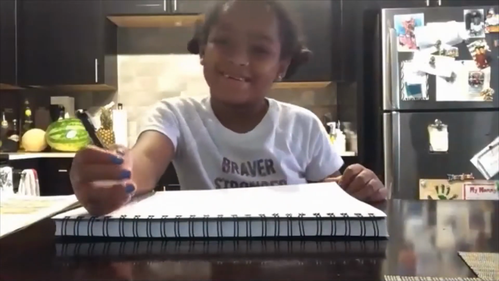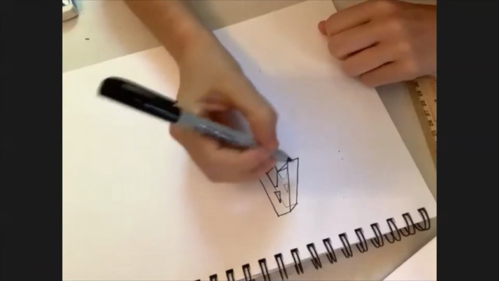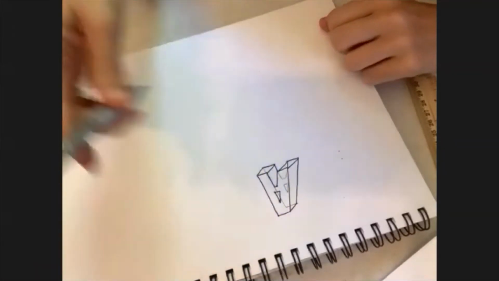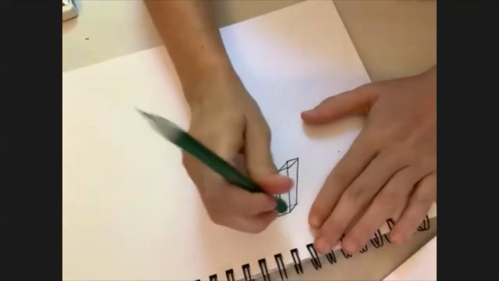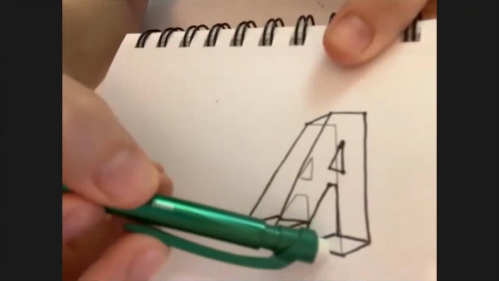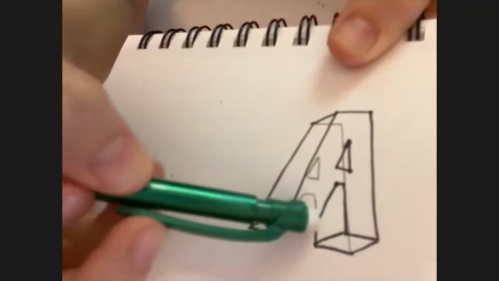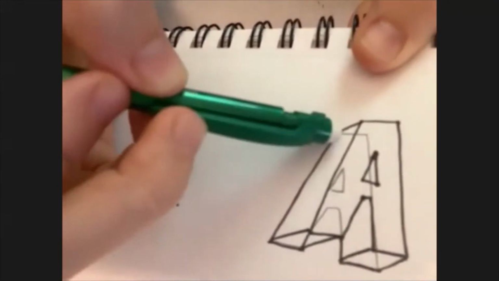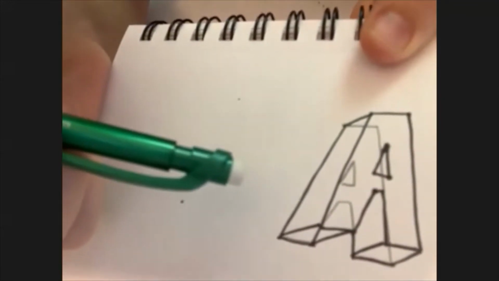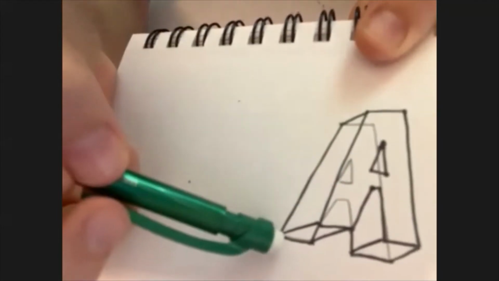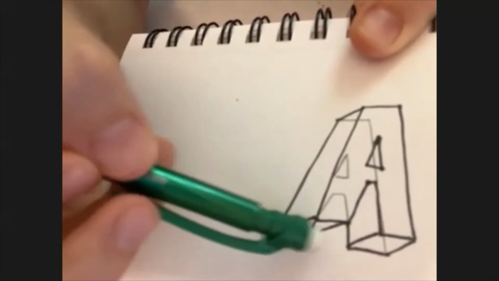Oh, just like a 3D shape. Yeah. So, and then I would, you can see how I just drew the bottom and connected the corners with the other corner. Okay, so I just drew a line from the edge of one to the edge of another.